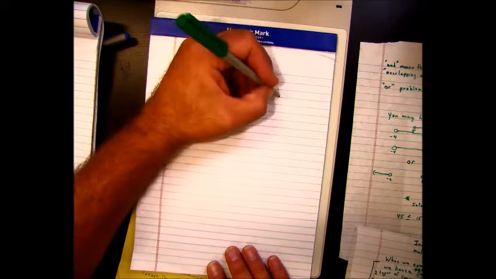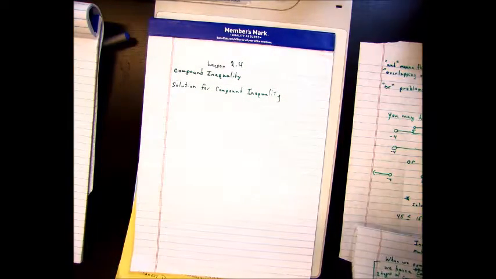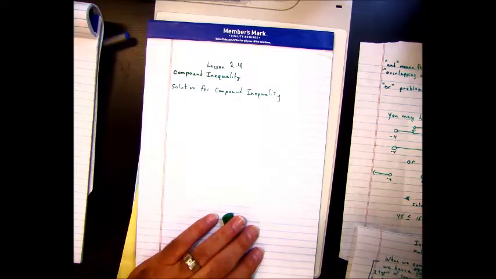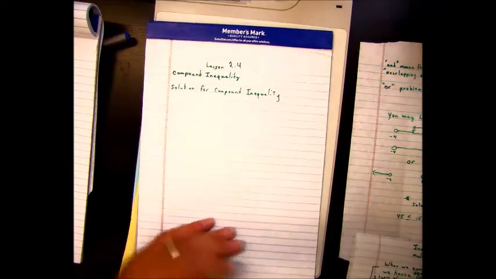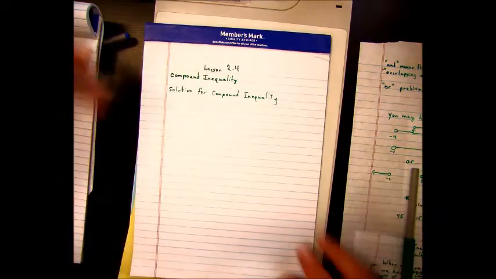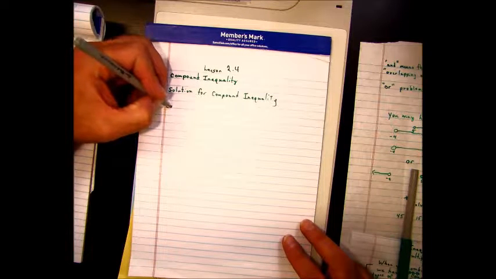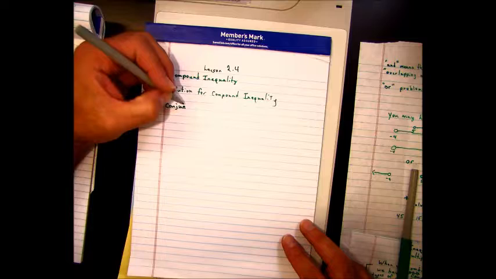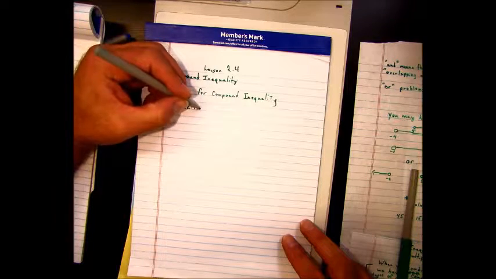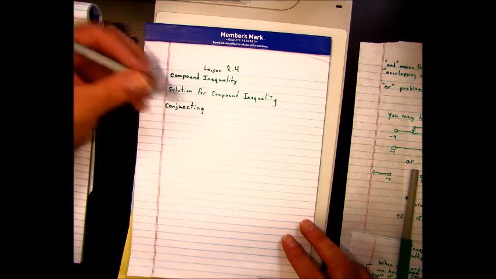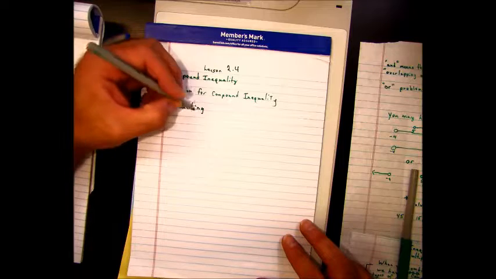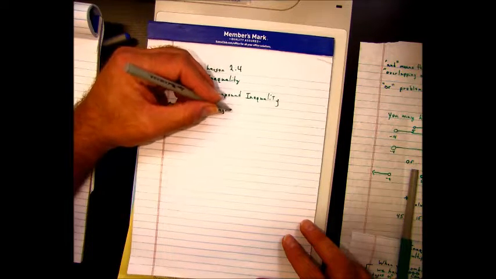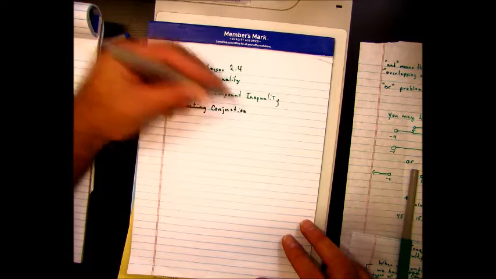And then as we keep going, we will talk about two other vocab words, one being the word conjunction, and the other word being disjunction. Oh, I just spelled that all wrong. I'm sorry. Conjunction and disjunction.